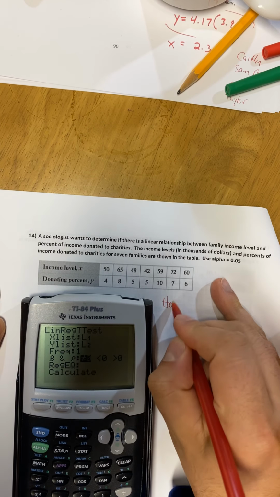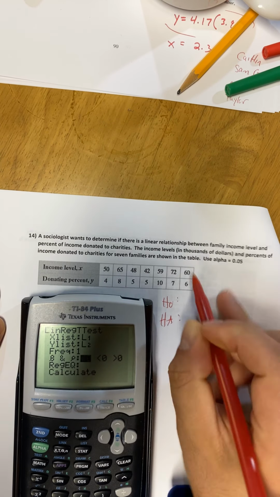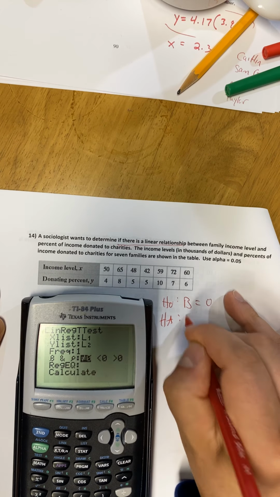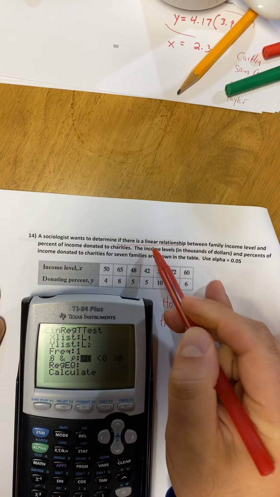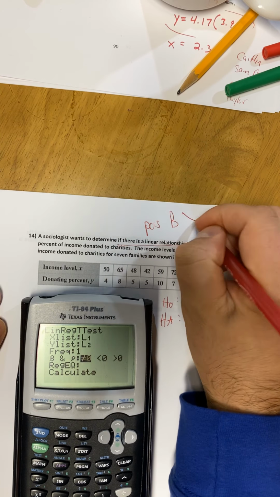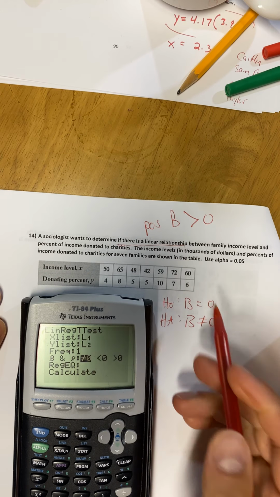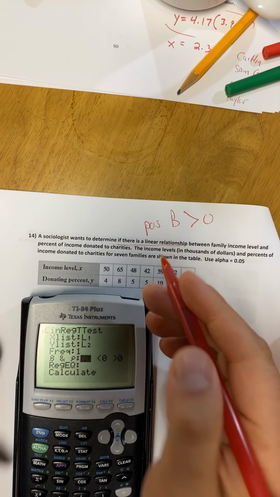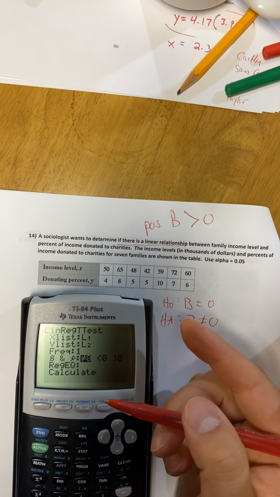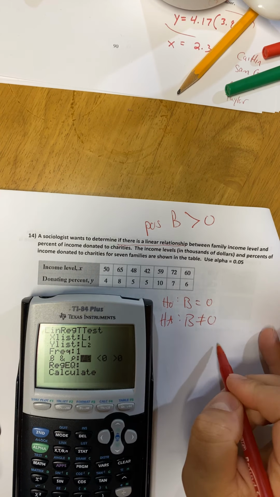All right, now the H0 and the HA, let's look at it. Determine if there is a linear relationship, so it's 0, not 0. If it's at a positive linear, then you want your B to be this way. Negative linear, B goes the other way. We're not going to do that in this course, but if it said prove there's a perfect relationship, we would use ones here.